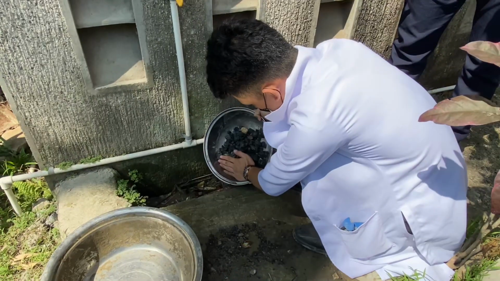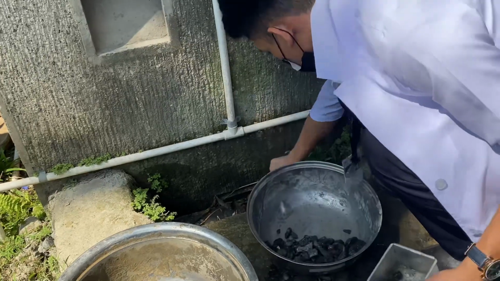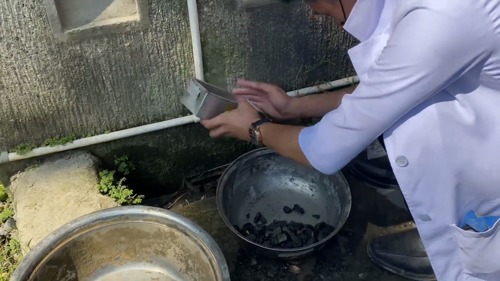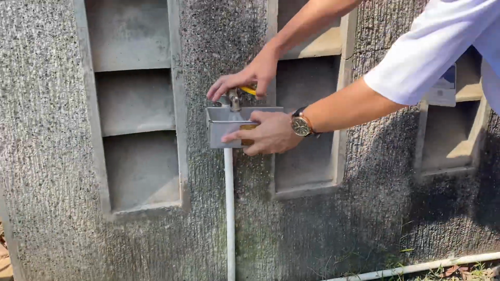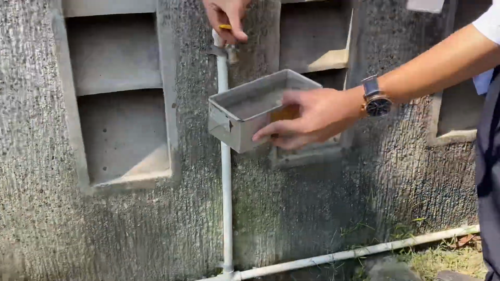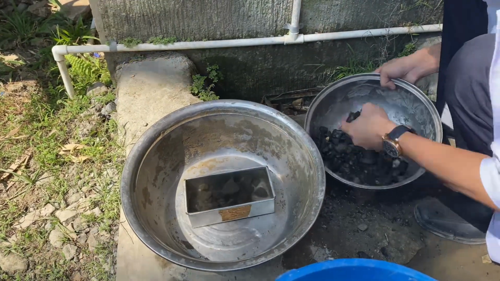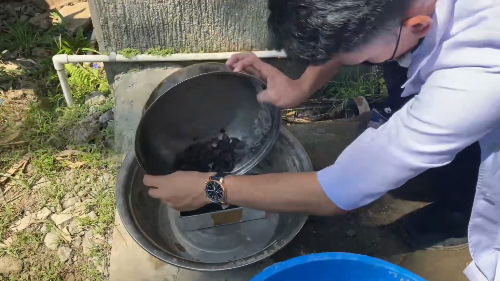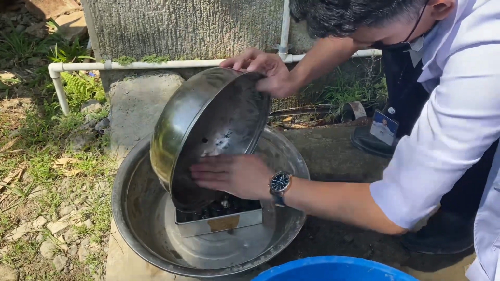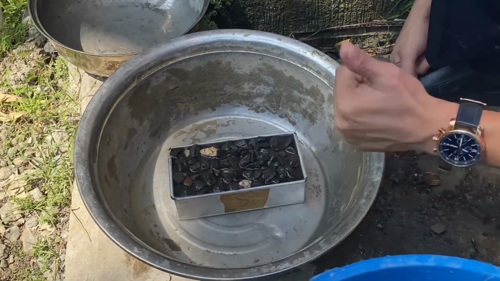In this part, we're going to remove the sample from the container and drain the aggregate of any excess water. Weigh the excess water as weight in water.